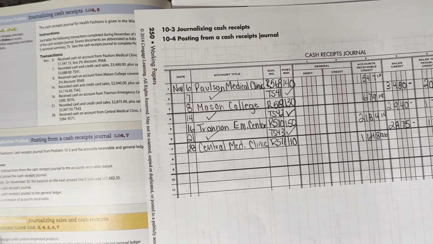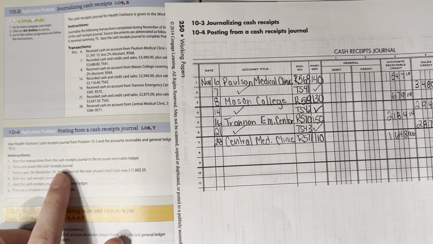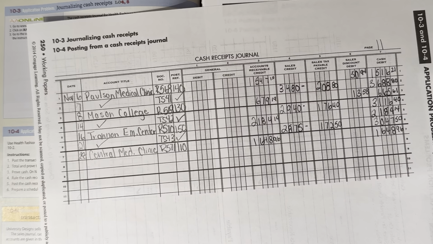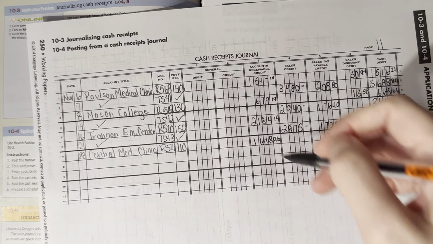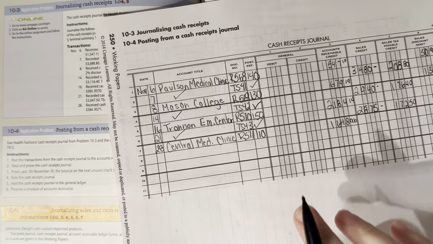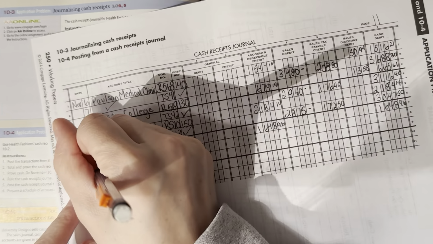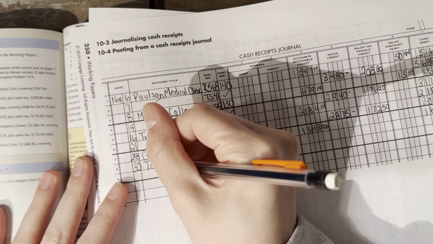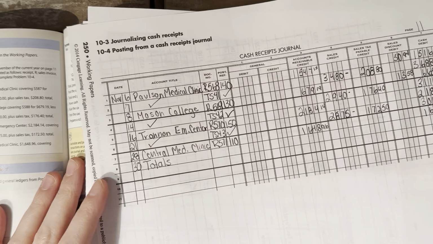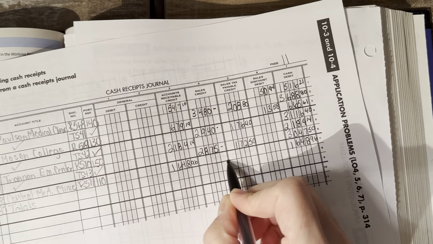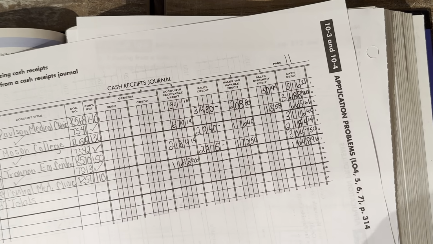The next one says total and prove. The next set of instructions says total and prove the cash receipts journal. So here's the cash receipts journal. We add up each column. Okay, so the first thing I do is, it's the end of the month of November. There's 30 days in November. I'll write a 30, the word totals, because I'm totaling, and then I work my way across. So this whole column, we'll draw a nice little line to say total.